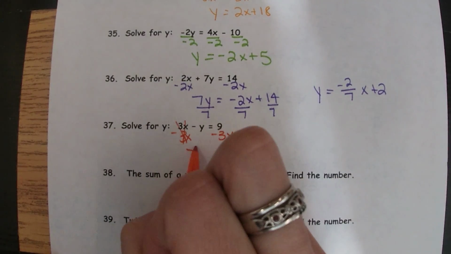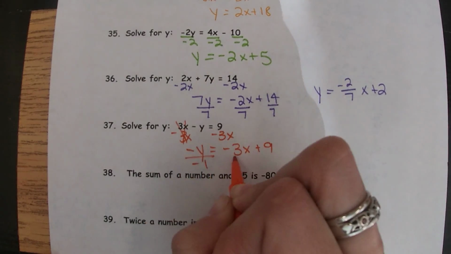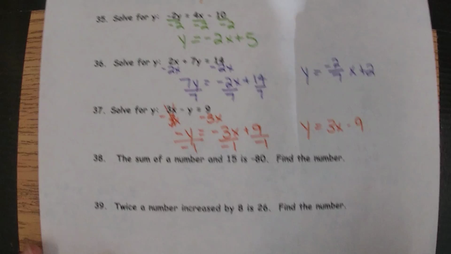Make sure here, right, this gives us a -y equals a -3x plus 9, so we still have to get rid of that -1 in front of the y. And we'll get a 3x minus 9.